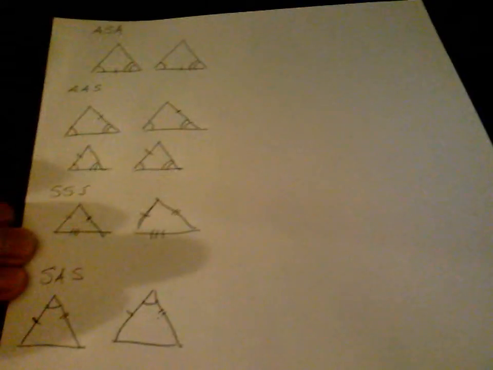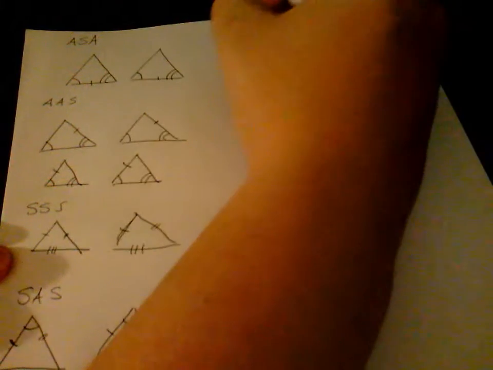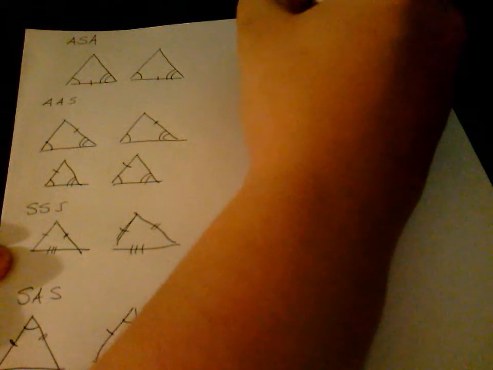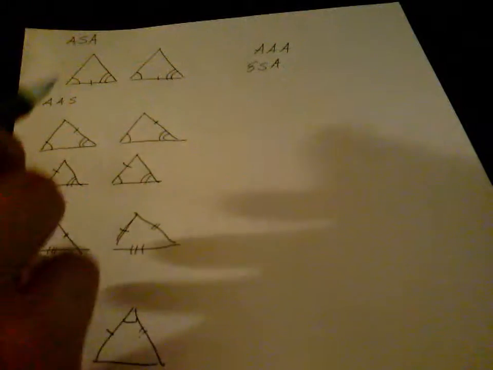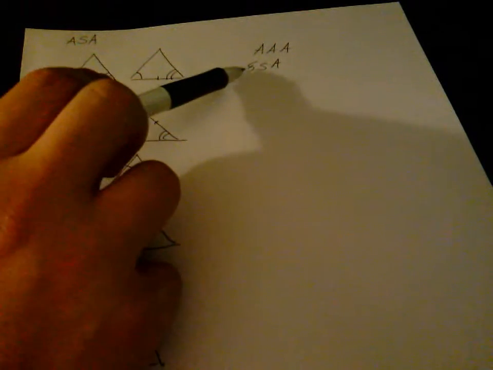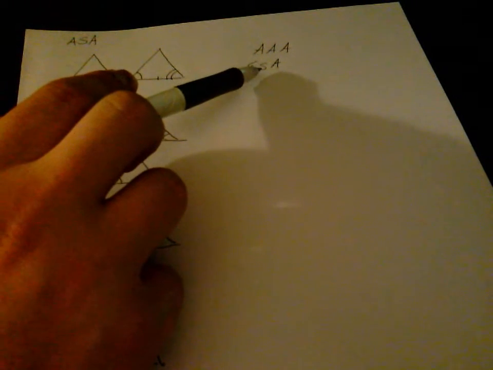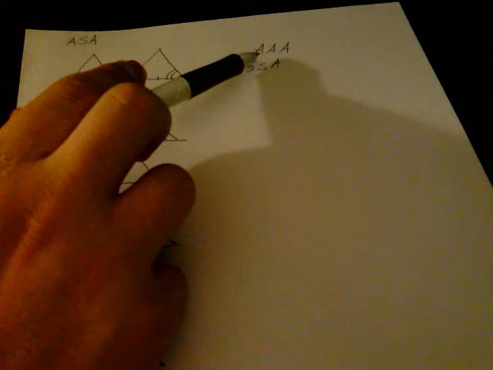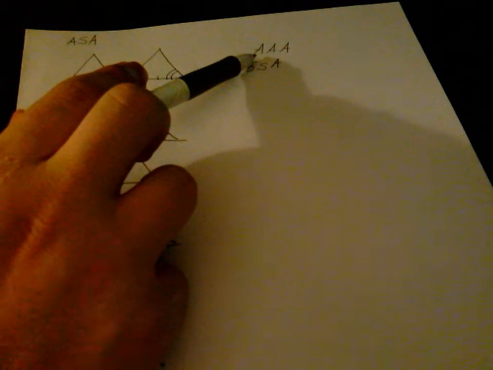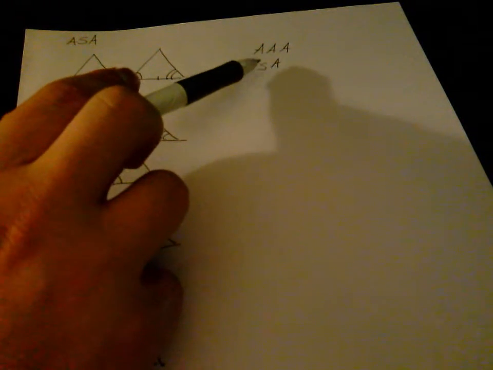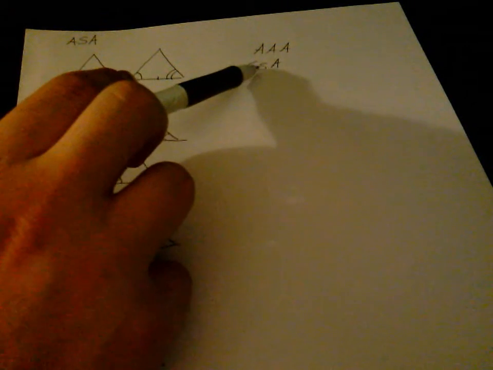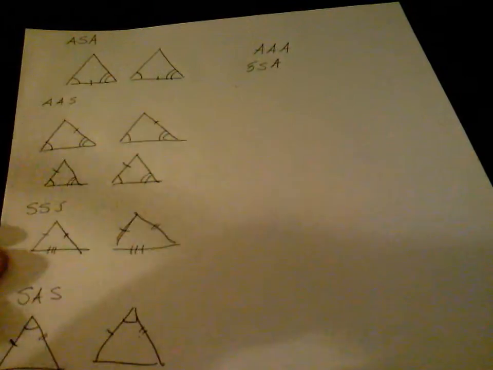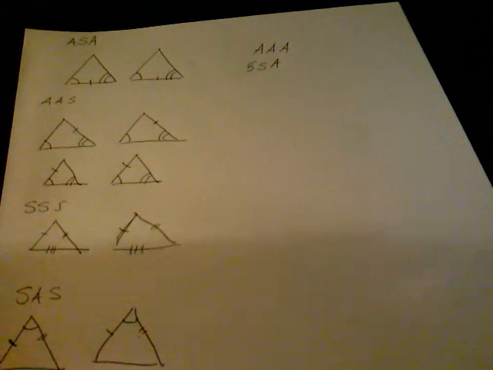Now the two things that we cannot use are angle, angle, angle, and side, side, angle. This one in reverse spells a bad word, so think about that. You can't spell a bad word, and AAA is an insurance company, not a theorem. So we can't use either of these things. That means if you see angle, angle, angle, or angle, side, side, there is no solution, there is no answer, nothing.